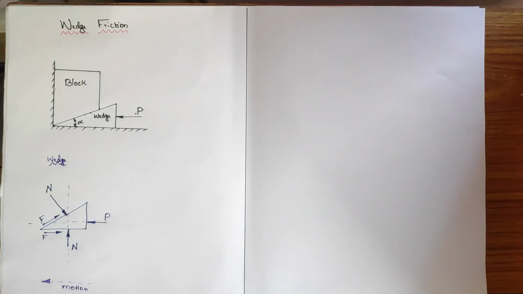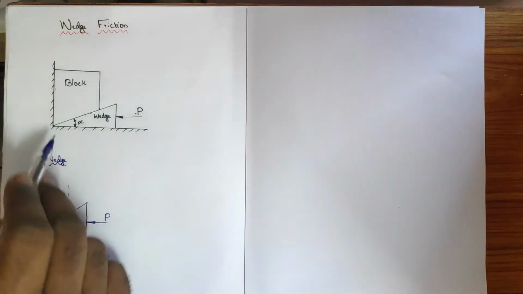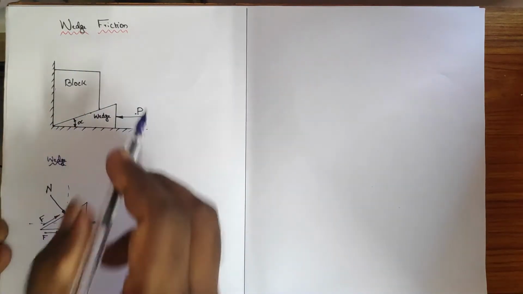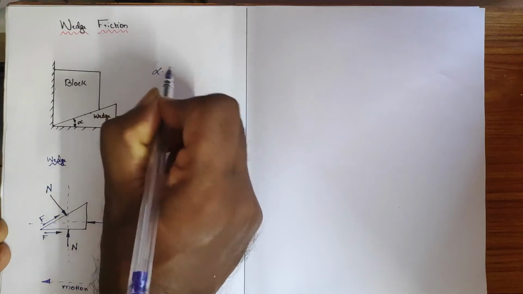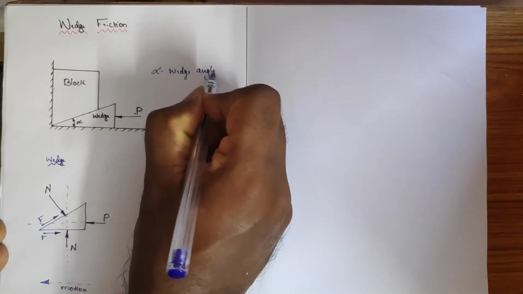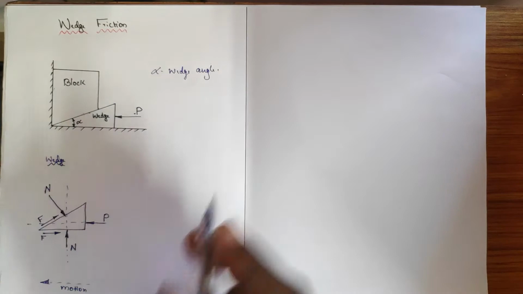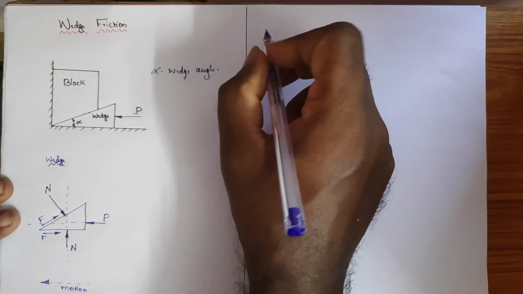Do we have the self weight? No, the wedge is negligible, so self weight won't be considered here. And always remember, the wedge will have the angle alpha. Here it is mentioned, right? So this angle we call the wedge angle. Okay, fine. And then move to the next one, which is the block.